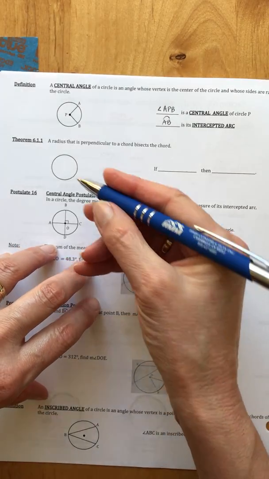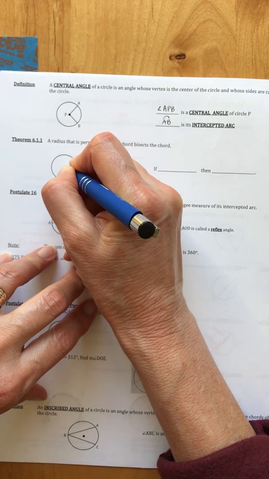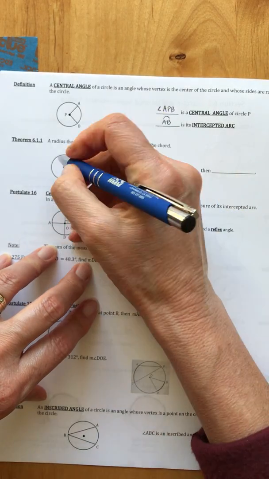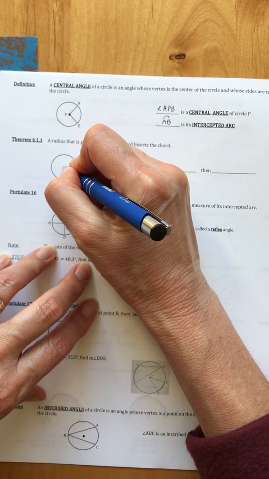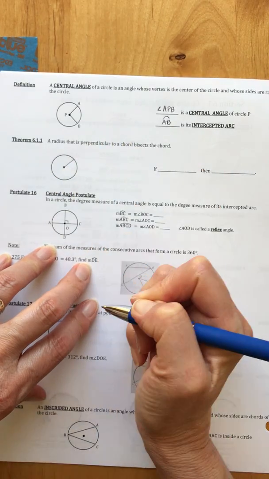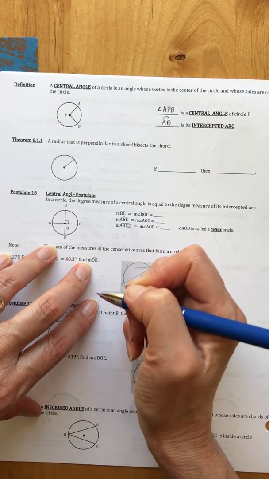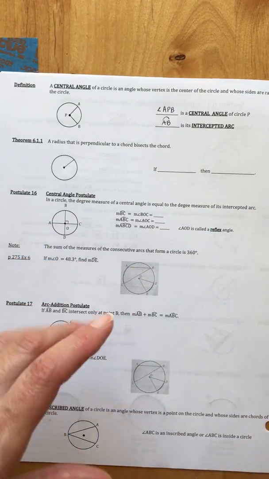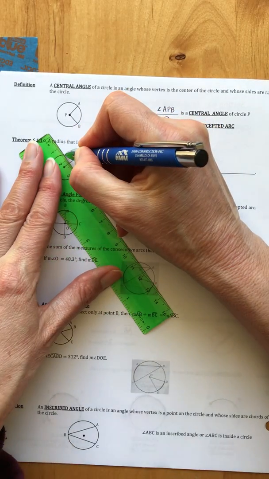So first of all, we need a radius. Let's put the center of the circle, because we need the center to make a radius, and we draw it to the circle. So that's our radius there. Then if it is perpendicular to a chord, I'm going to draw a chord that's perpendicular here.